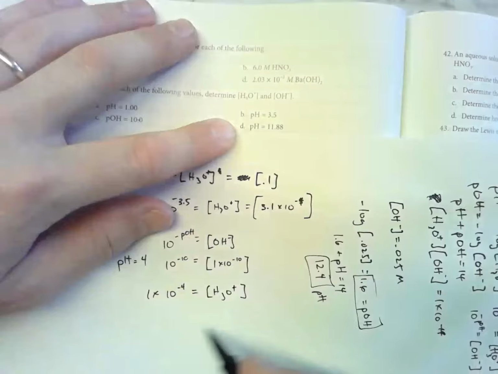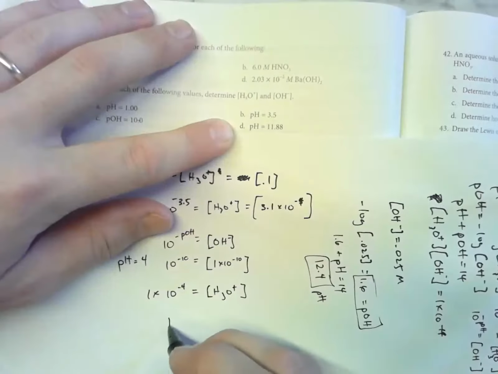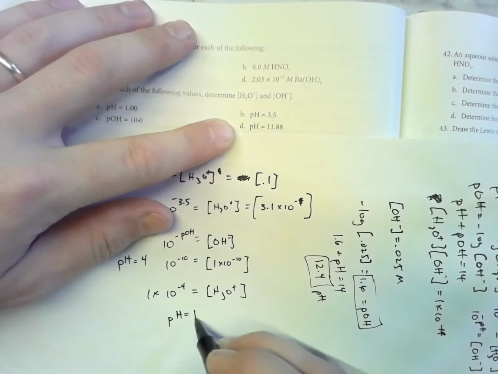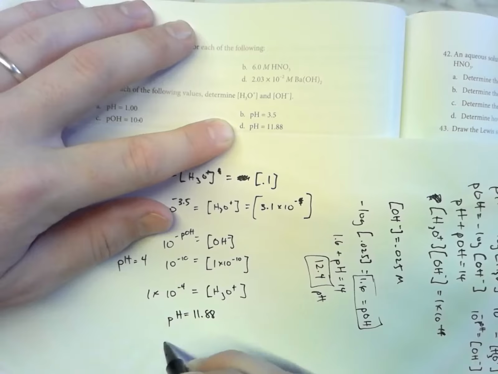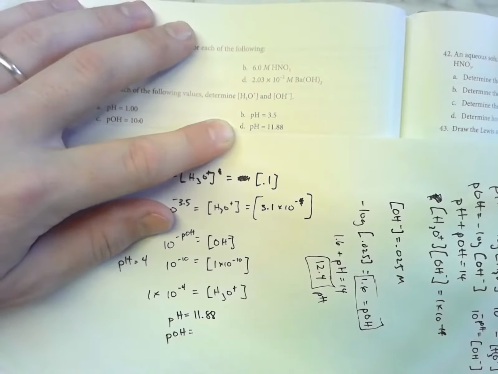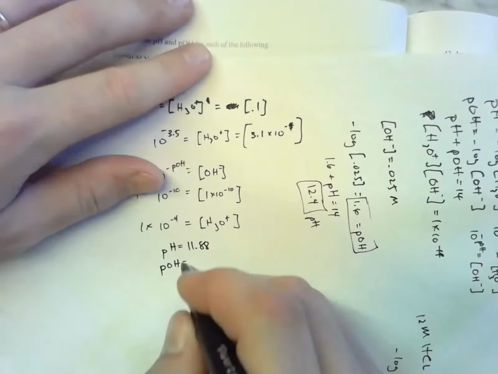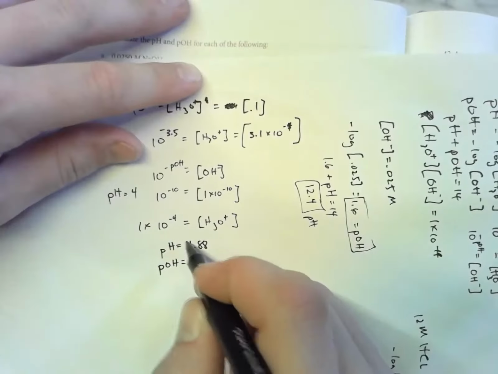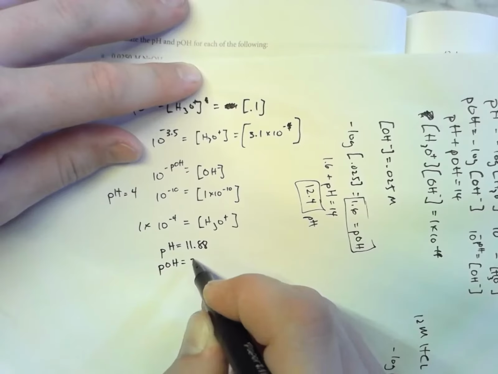Probably the fastest way to solve these, the most foolproof, is 11.88 is the pH. Go ahead and solve for the pOH. The pOH is 14 minus this one, which is 2.12.